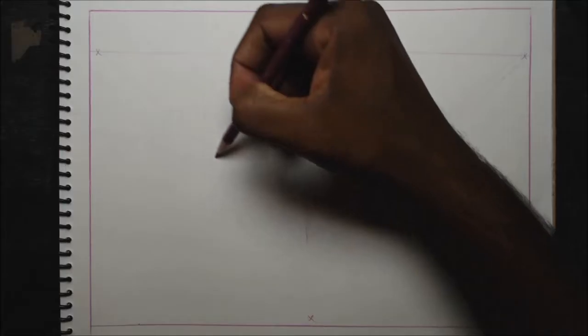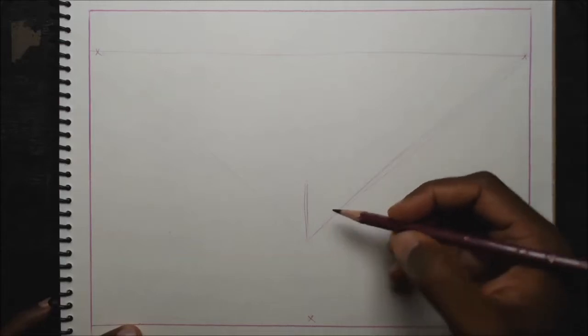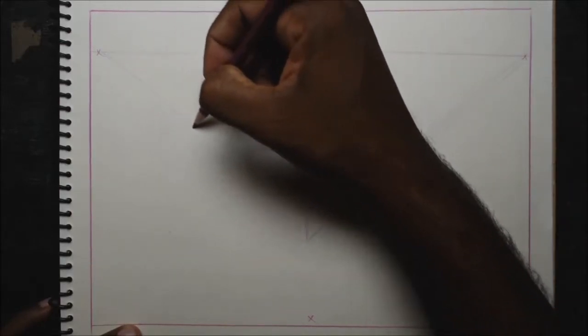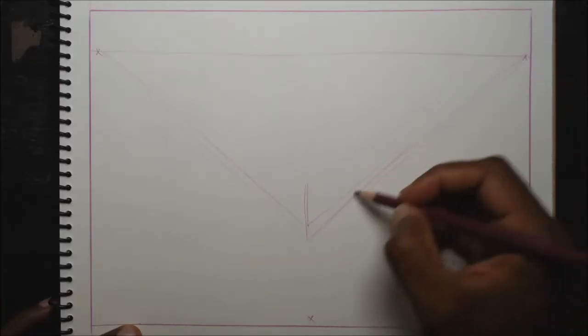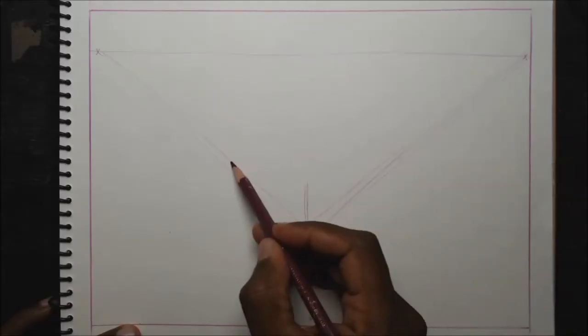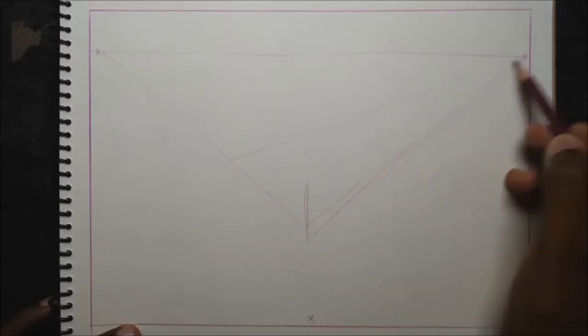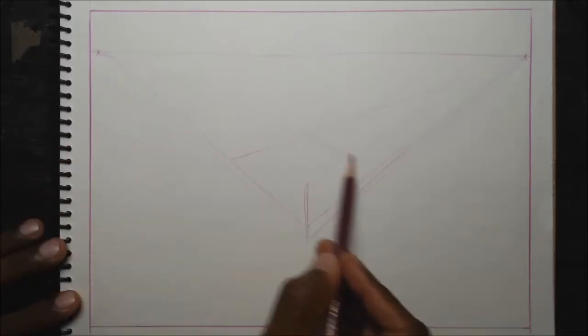Okay, as usual, draw the cuboid or cube. It's a cubical building, so draw a cube with 3-point perspective as a simple form. Then we can construct from the cube. We can add details to the building. So that is how we have done here.